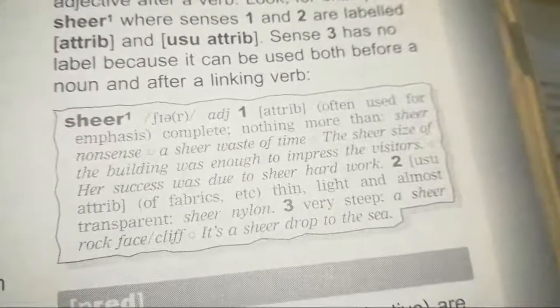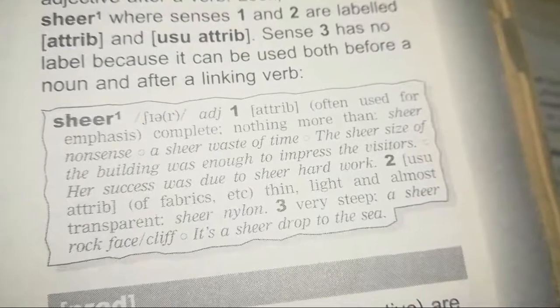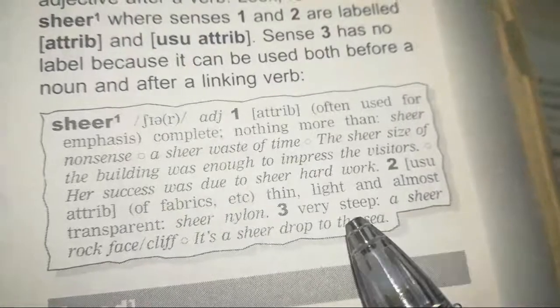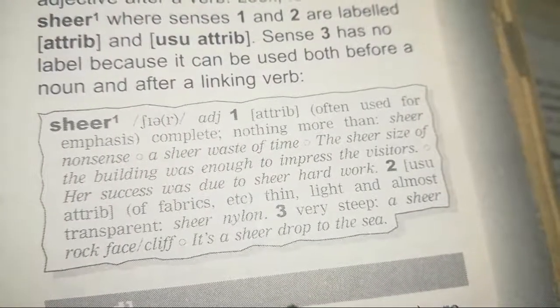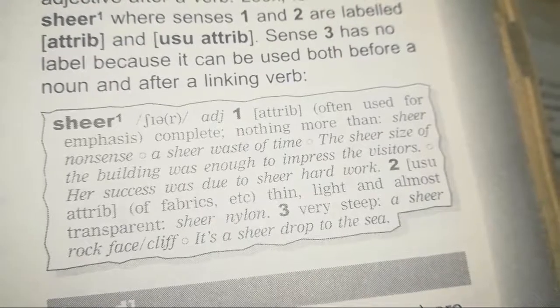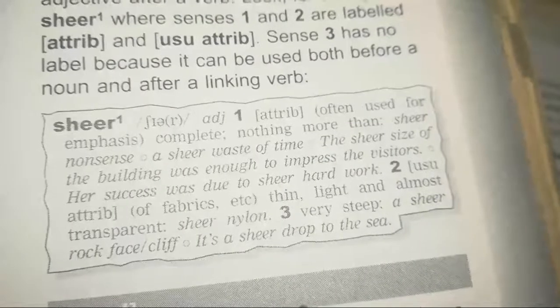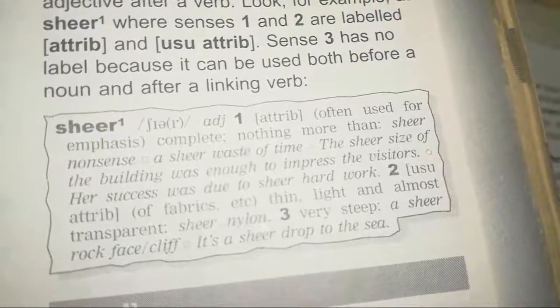Sheer, often used for emphasis, implies complete, nothing more than: sheer nonsense, a sheer waste of time. The sheer size of the building was enough to impress the visitors. Her success was due to sheer hard work.